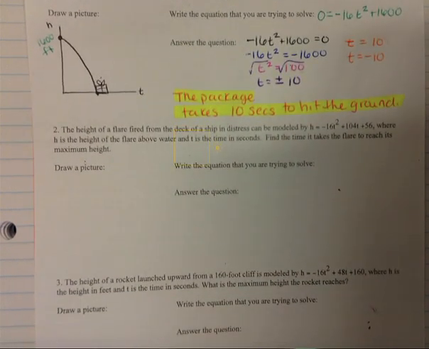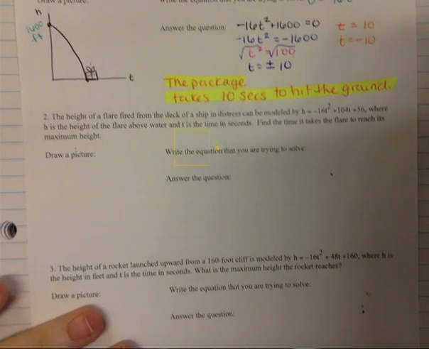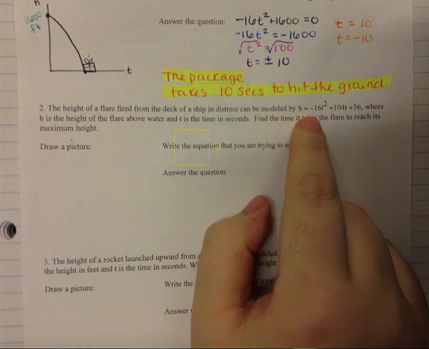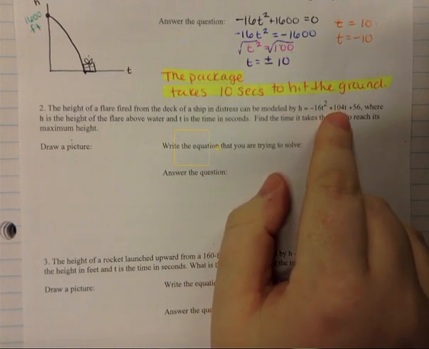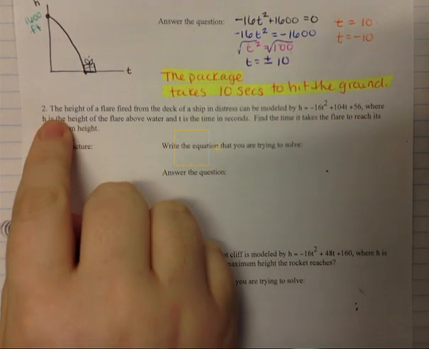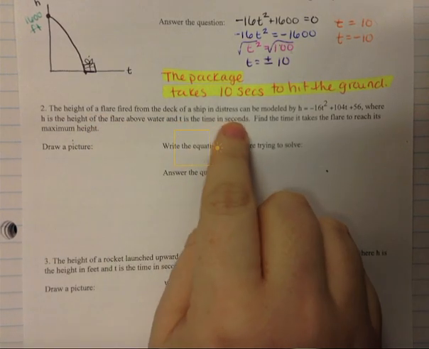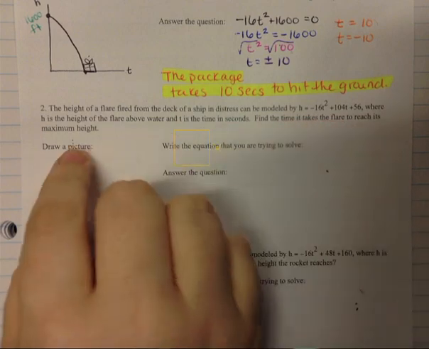This next problem says the height of a flare fired from the deck of a ship in distress can be modeled by h equals negative 16t squared plus 104t plus 56, where h is the height of the flare above water and t is the time in seconds. Find the time it takes the flare to reach its maximum height.